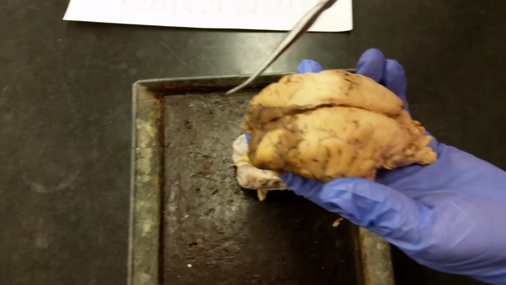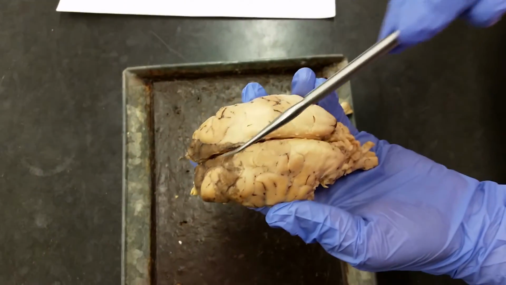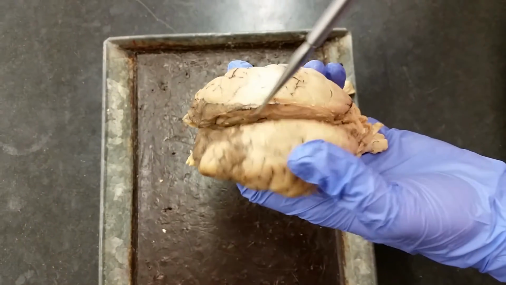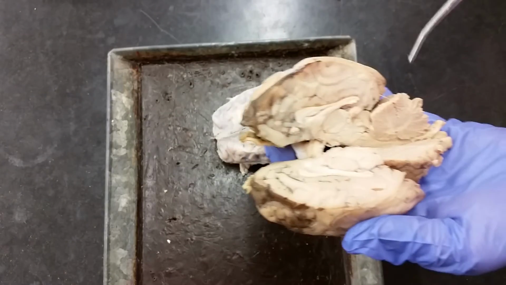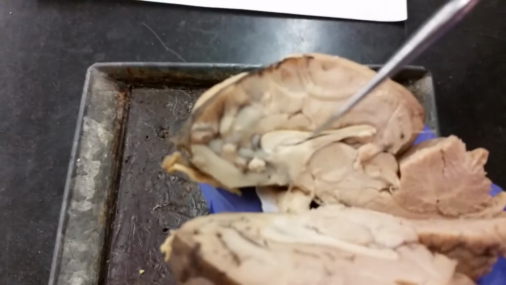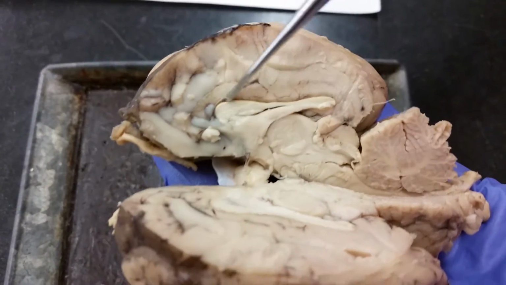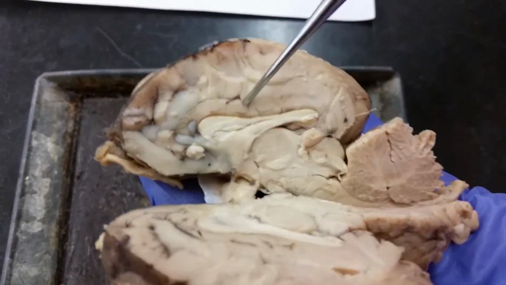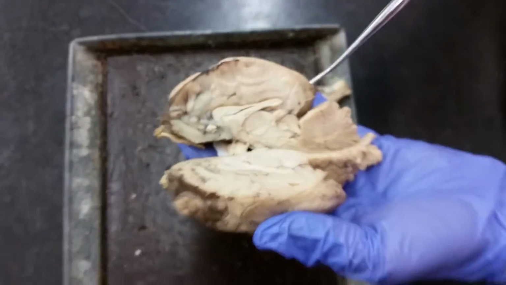All right, so the line down the center of your brain is the longitudinal fissure. And so that's where you're probably going to make your cut to then look at all of the things you need on the interior. The corpus callosum is this right here. And it's oblong in shape.